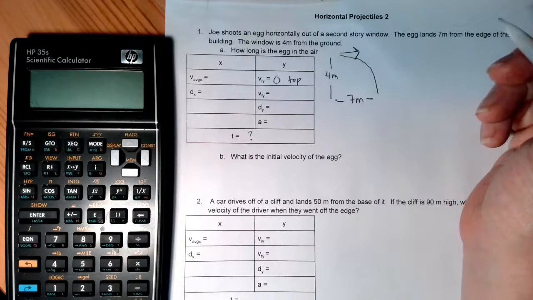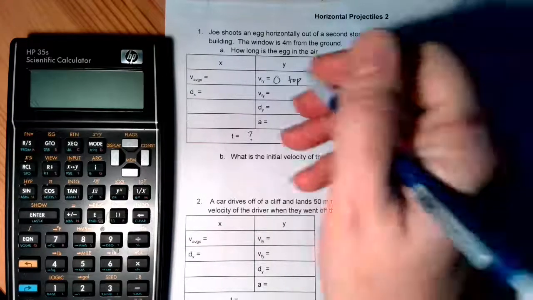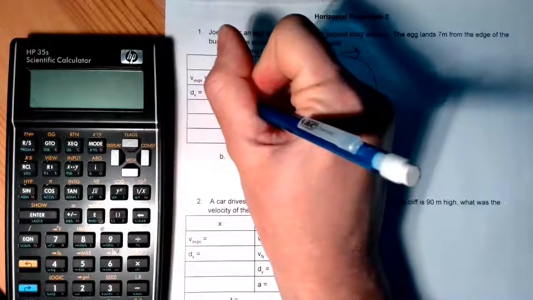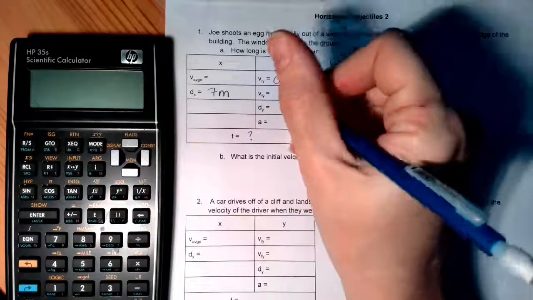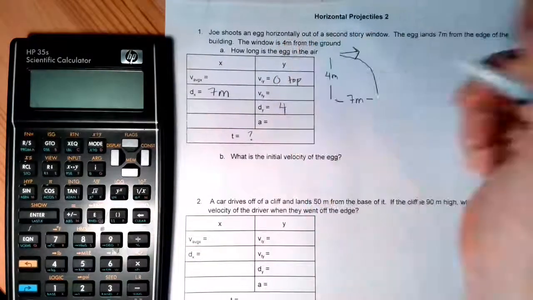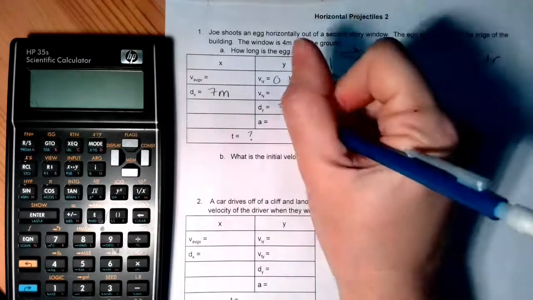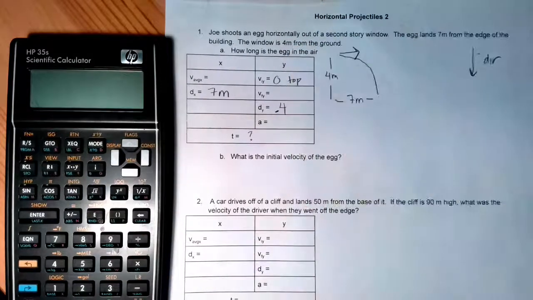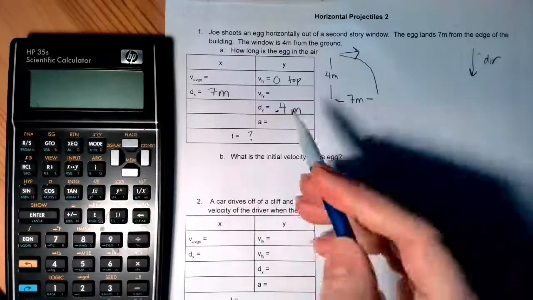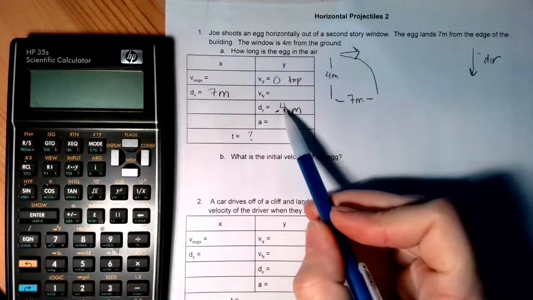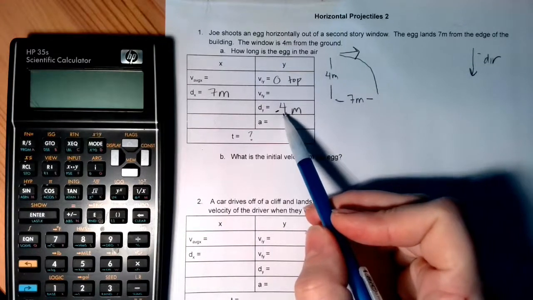Let's start with our given information. The range is going to be 7 meters, and the distance it falls is going to be 4. Since I'm going to make down the negative direction, I'm going to make this negative, in meters. If you forget to put that negative in and you make down your negative direction, you might find yourself trying to take the square root of a negative number. That's your hint to go back and find where the negative is.